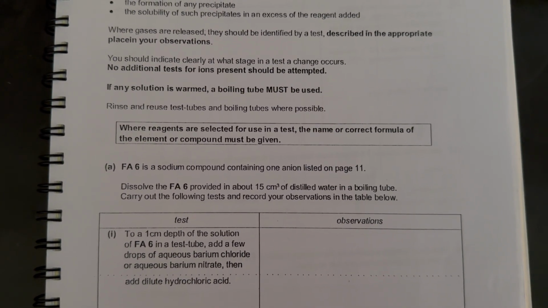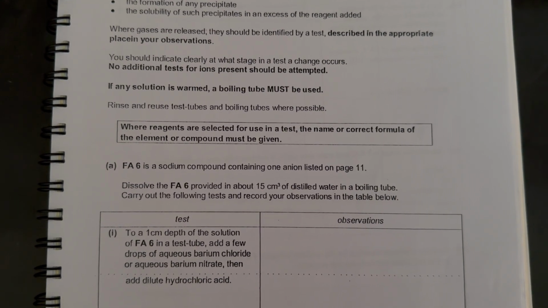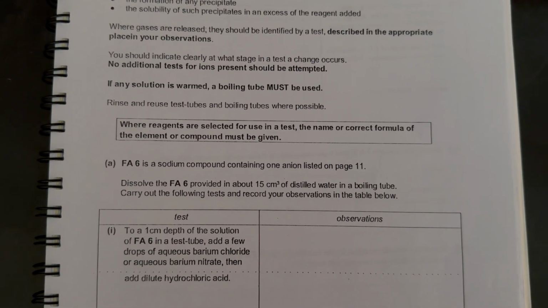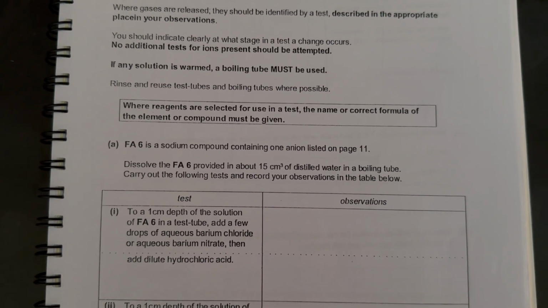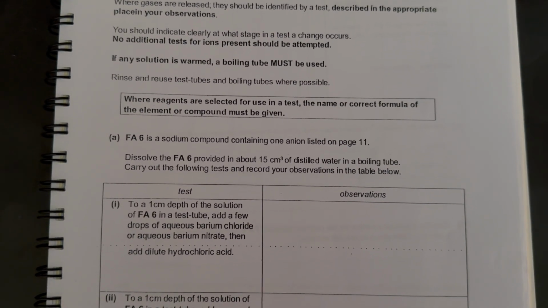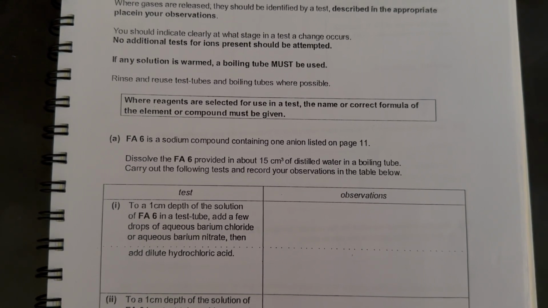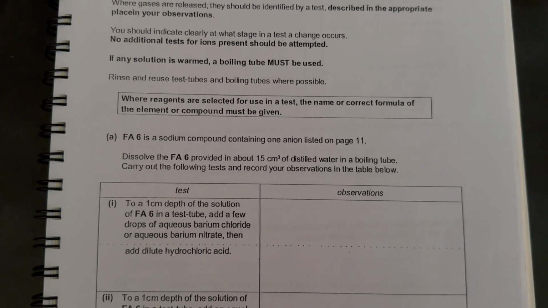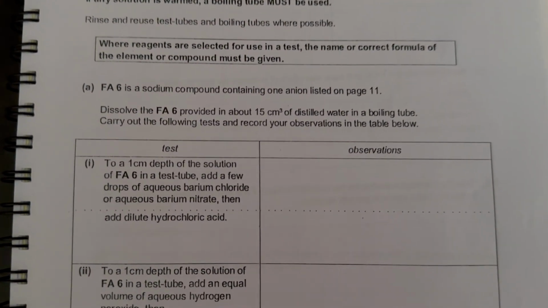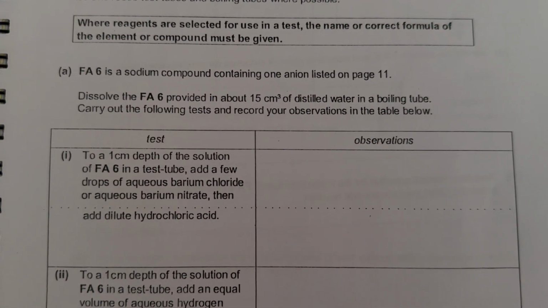No additional tests for ions present should be attempted. If any solution is warmed, a boiling tube must be used. Rinse and reuse the test tubes and boiling tubes where possible. So this is the basic information in every paper they say. Now, the question starts from here.